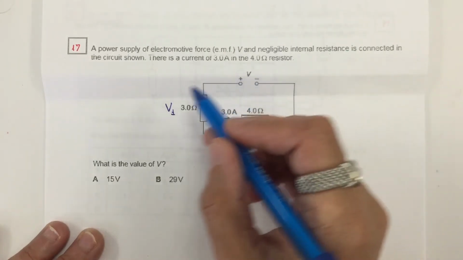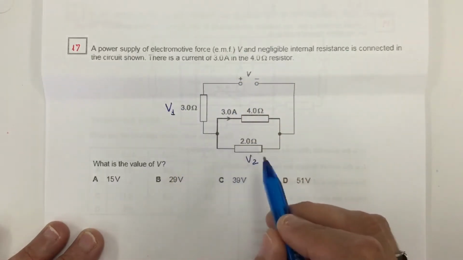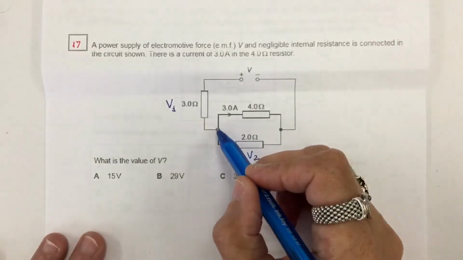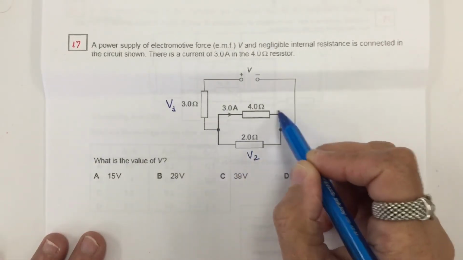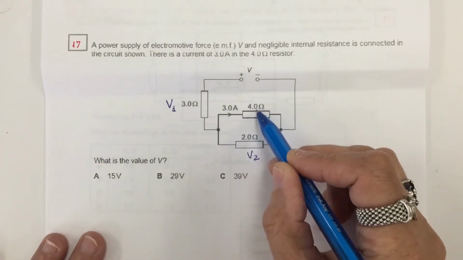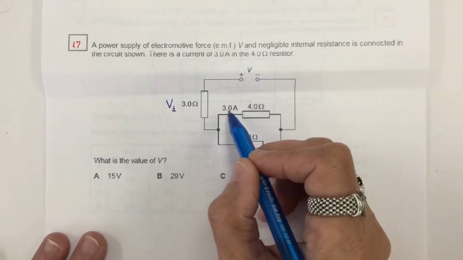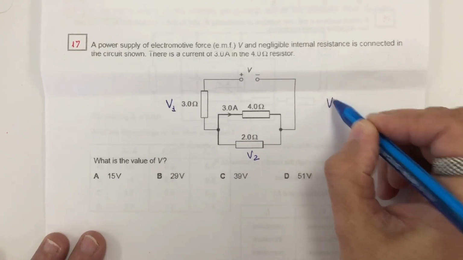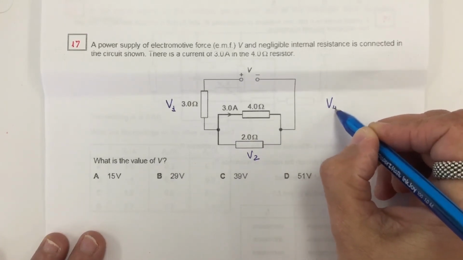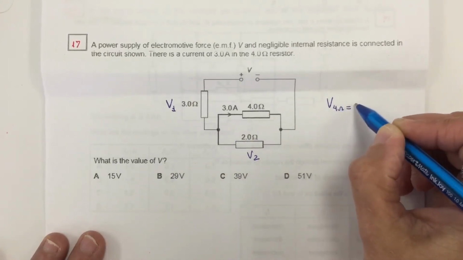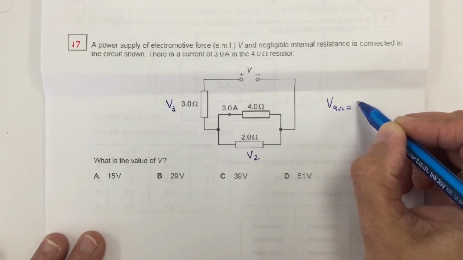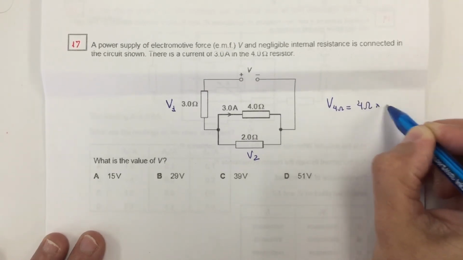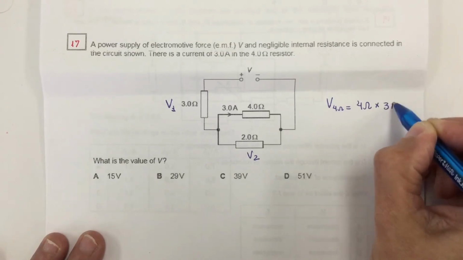So V is going to be equal to V1 plus V2. We can calculate the voltage across this 4 ohm resistor because we have the current. In this case, the voltage on 4 ohms is the resistance, which is 4 ohms, times the current, which is 3 amps.